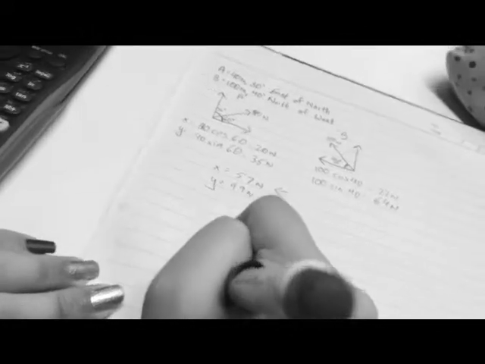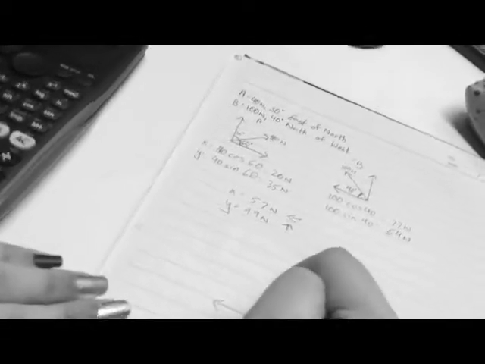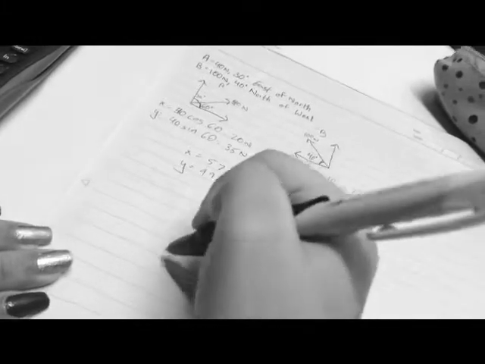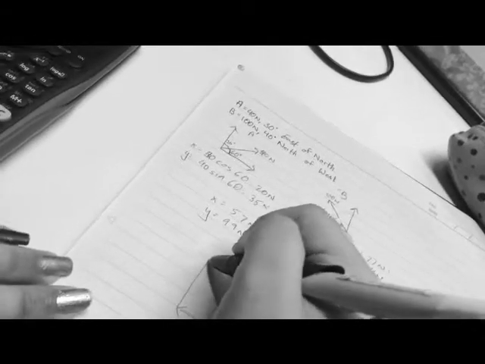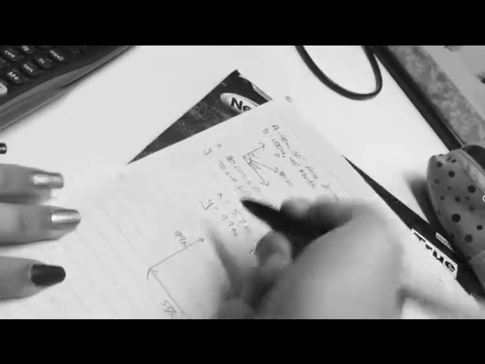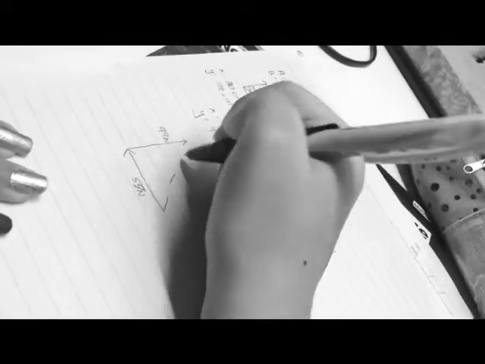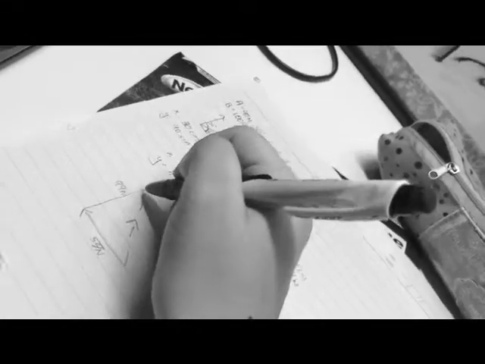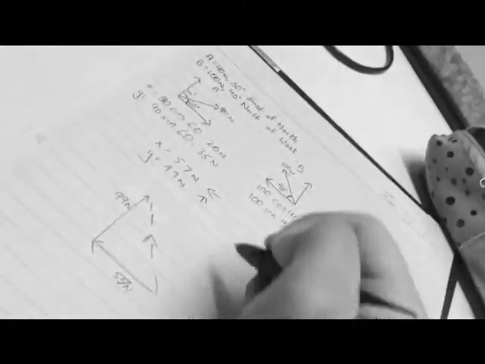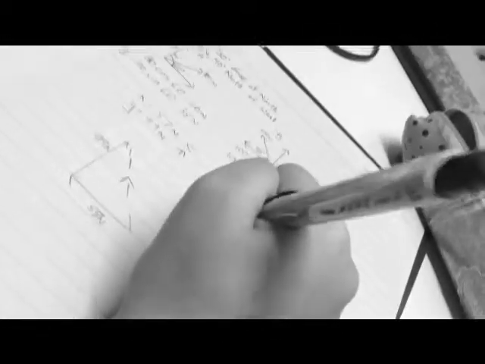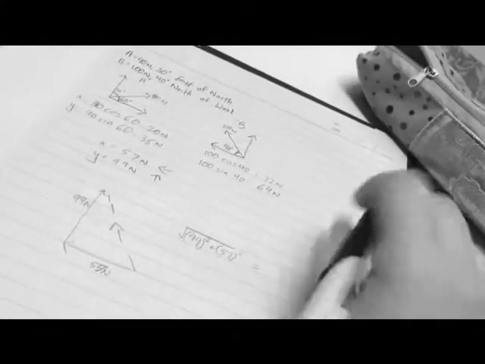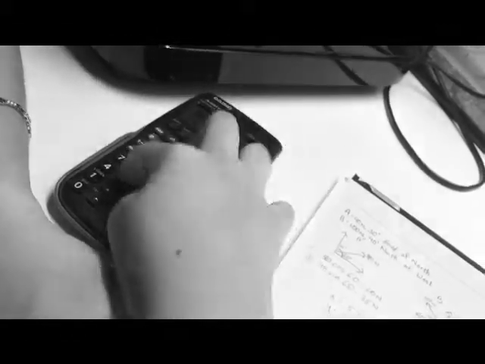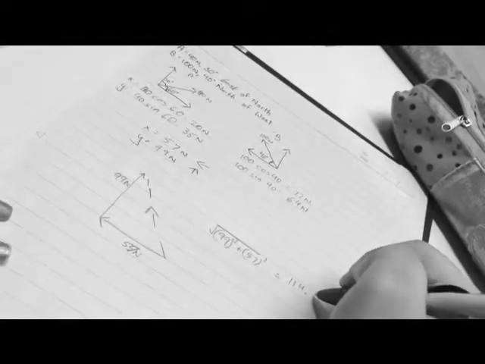triangle again. My line which is towards the west, it's 57 newtons. And again, starting my line 2 from the head of line A, it is 99 newtons. And now I draw my resultant line, from the tail of line A to the head of line 2. So now I can find my resultant, which is the square root of 99 squared plus 57 squared, and equals 114.2 newtons.